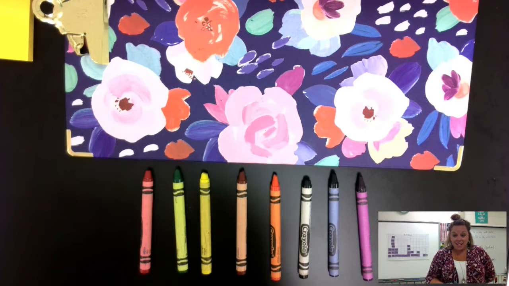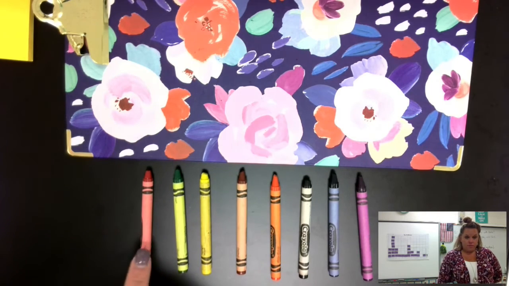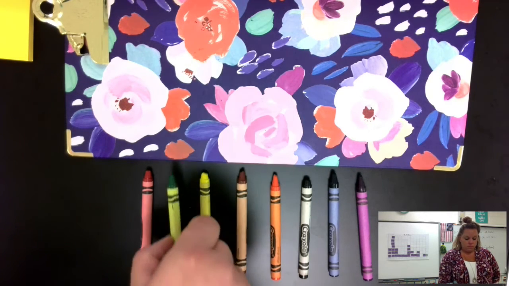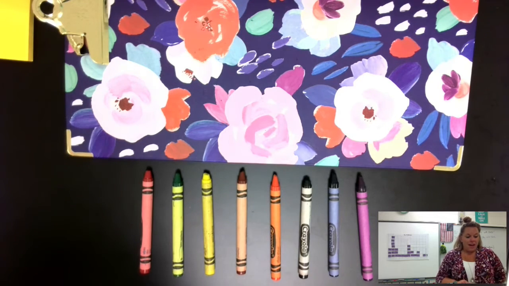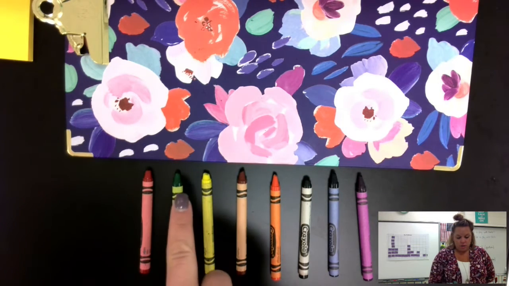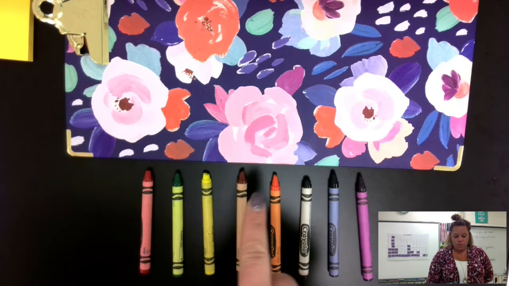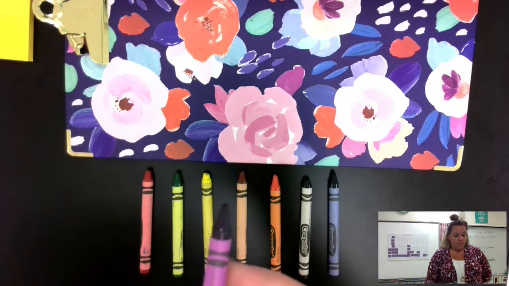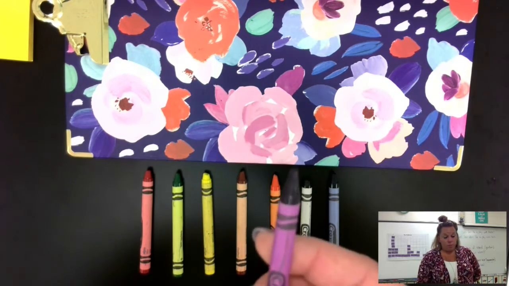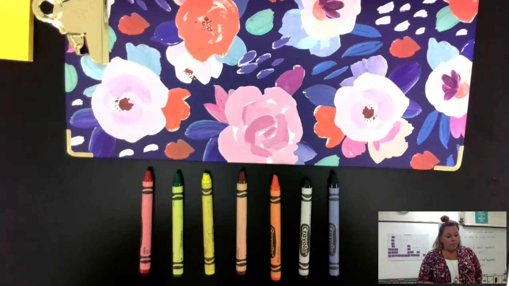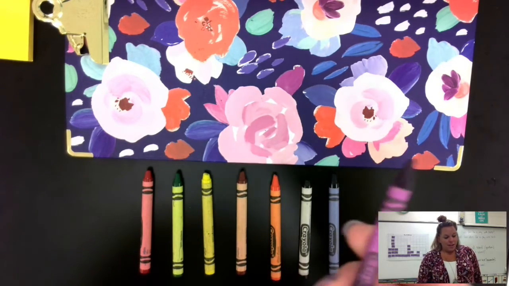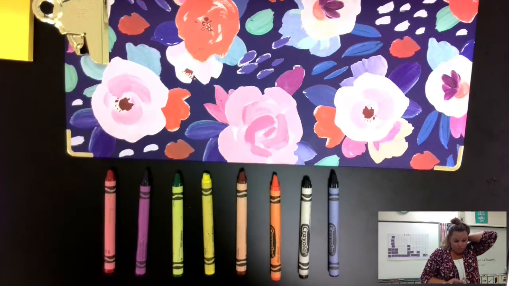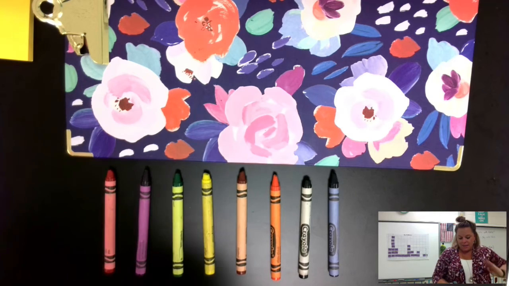Hold up the second crayon. First, second. Hold up the eighth crayon. First, second, third, fourth, fifth, sixth, seventh, eighth. Now, you have purple in your hand. I'd like you to put purple in the second spot. So I had to move my red over and put purple in that second spot. Make it the second crayon.